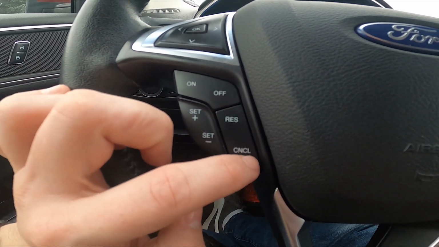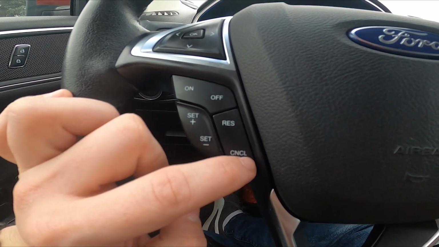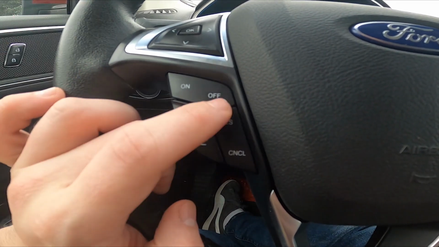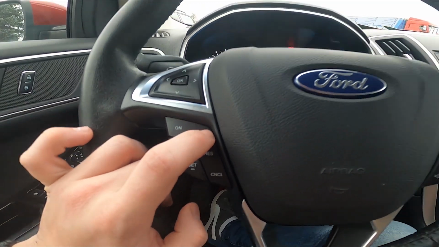If you want to cancel it, select cancel. This will pause the cruise control. If you want to turn it off, press the off button.